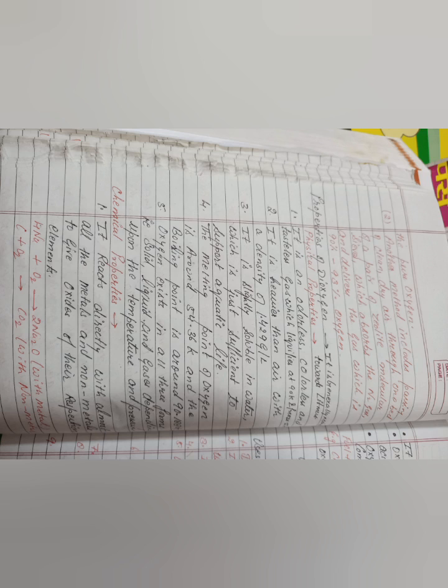Fourth, the melting point of oxygen is around 54.36 Kelvin and the boiling point is around 90.188 Kelvin. Oxygen exists in all three forms, solid, liquid and gas, depending upon the temperature and the pressure. Chemical properties start. First of all, 4Na plus O2 gives 2Na2O. C plus O2 gives CO2. It is paramagnetic in nature.